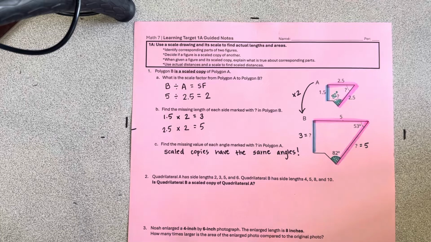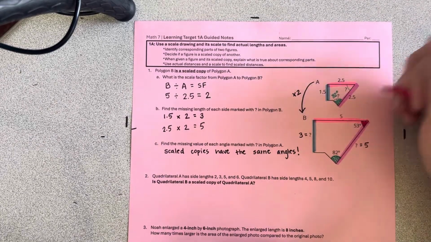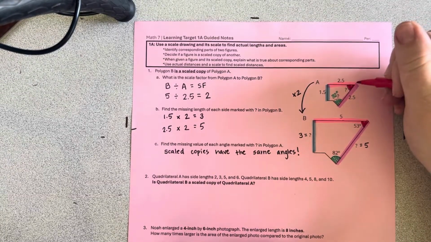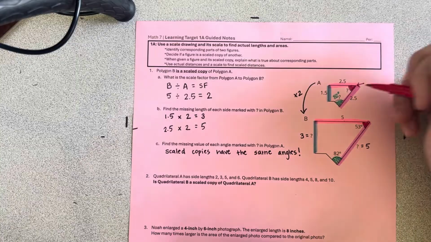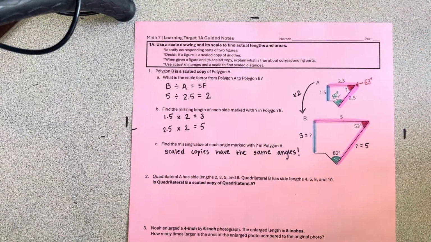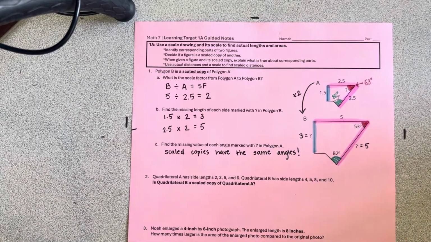And then I see I have another angle given to me in polygon B in this corner, which would match to the corner at the top in polygon A. And I'm going to draw an arrow because there's not a lot of room in the shape. I would know that this is also 53 degrees. So any of the angles that I'm given, if they are scaled copies, I can just fill in what I am missing in the corresponding parts of that copy.